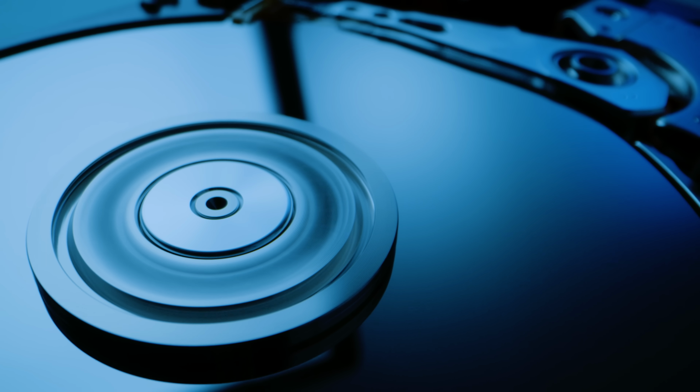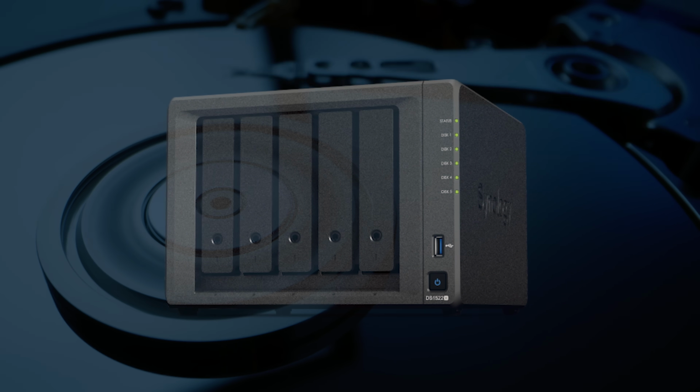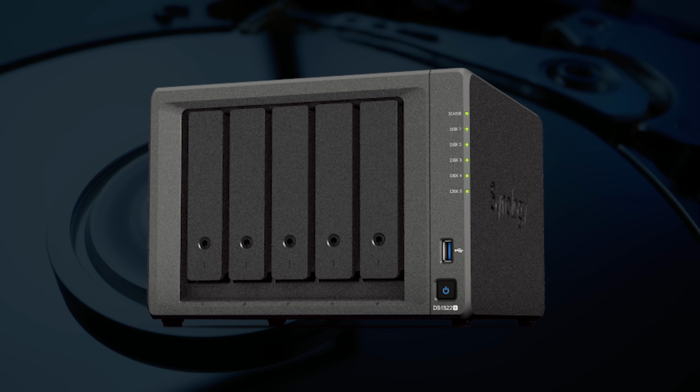I just freed up nearly 400 gigabytes of storage space on my Synology server following the advice in this tutorial.